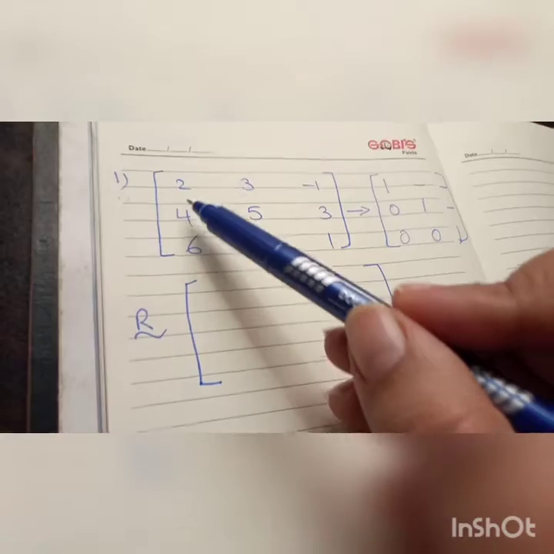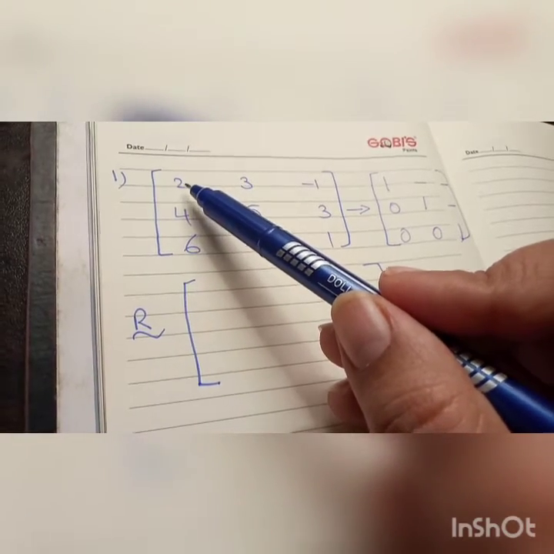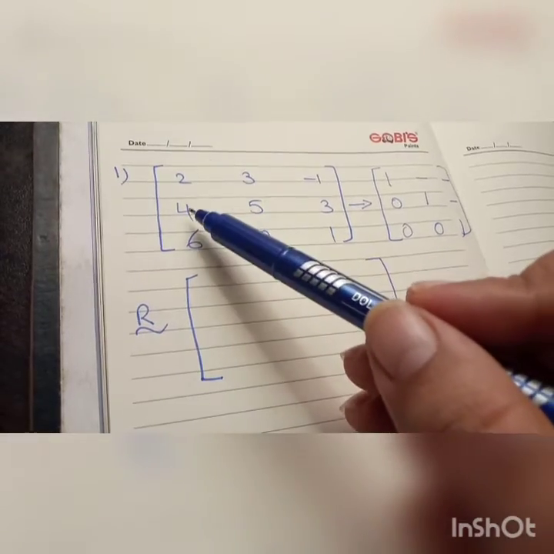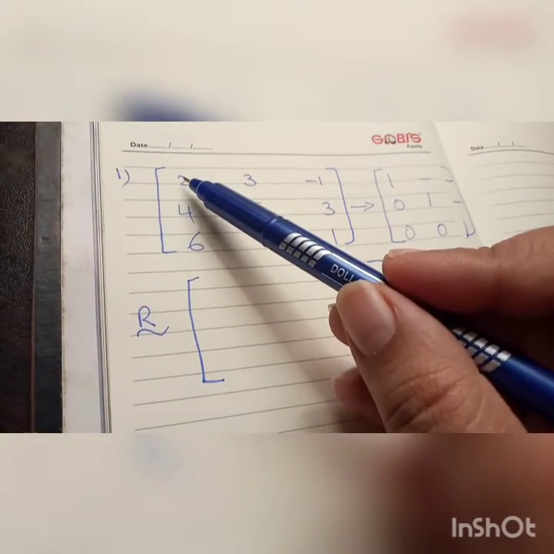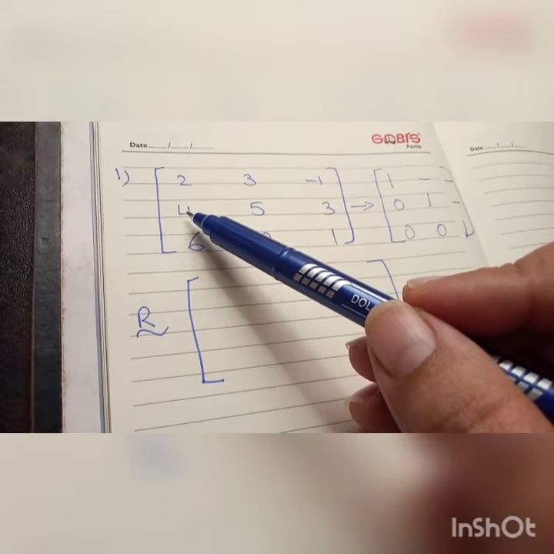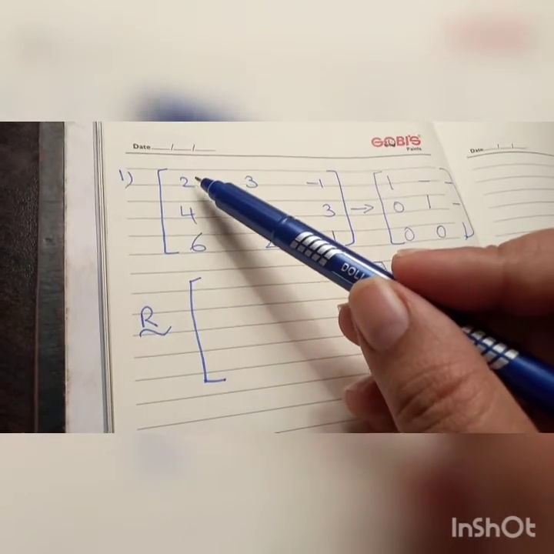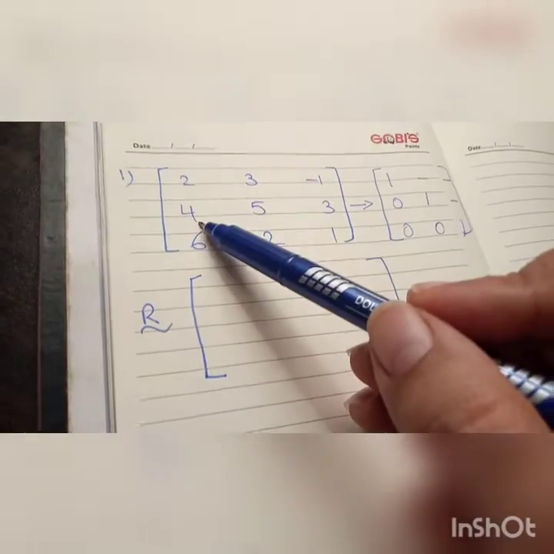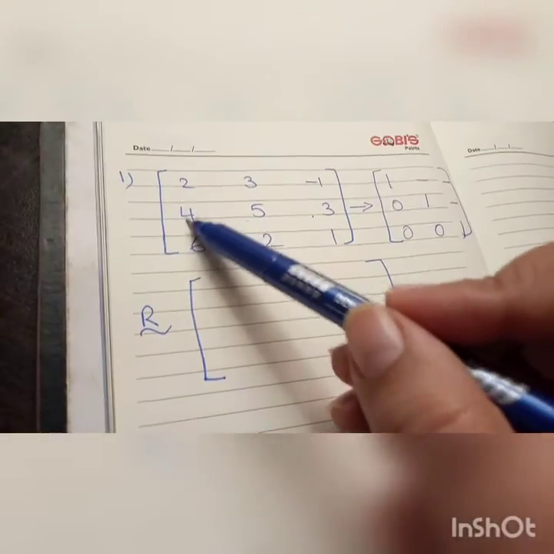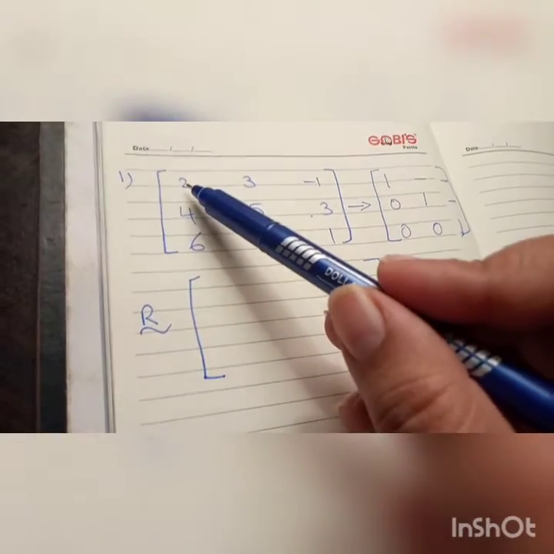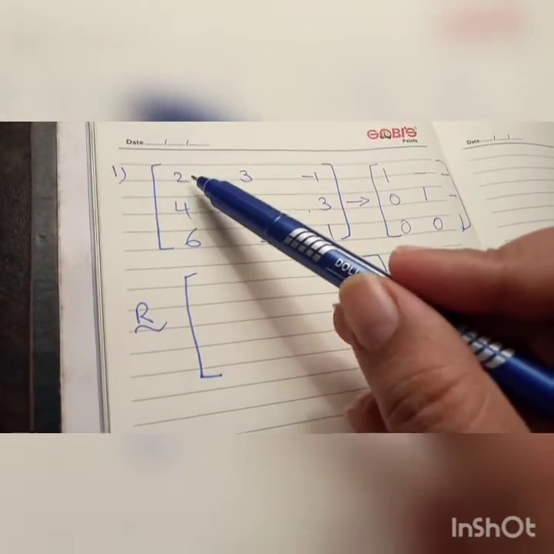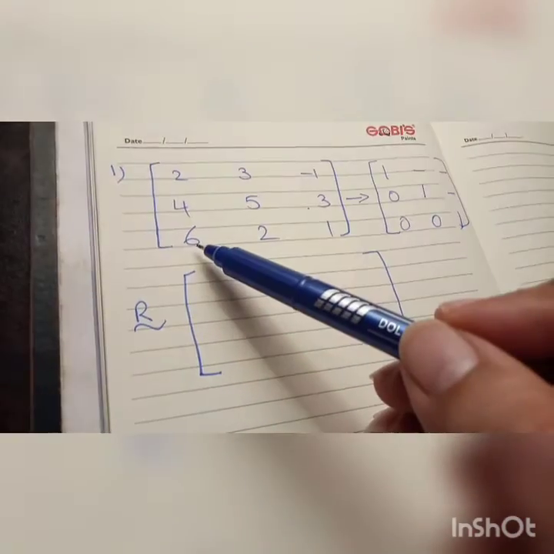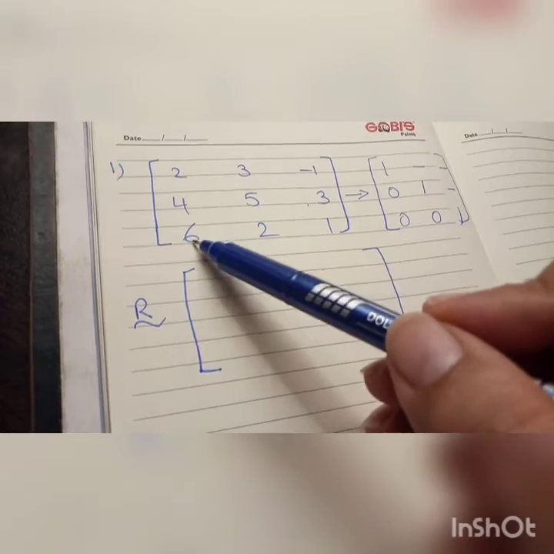But before that, we can see that this 2 could be helpful for the other rows to be converted into zeros. As 4 is a multiple of 2, if we multiply 2 with this whole row and then subtract it from row 2, we can get 0 at this position. Similarly, 6 is a multiple of 2, by 3 2s are 6, so subtracted from row 3 you will get again a 0 here.